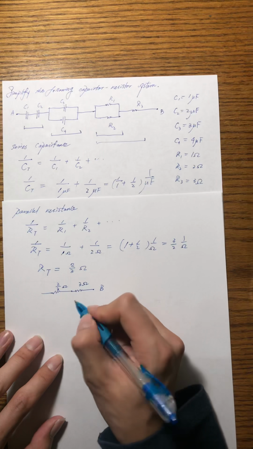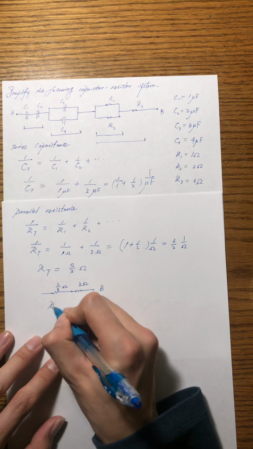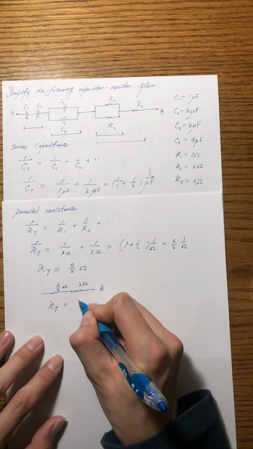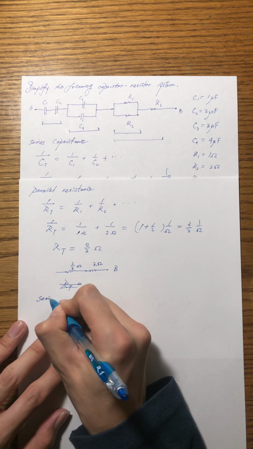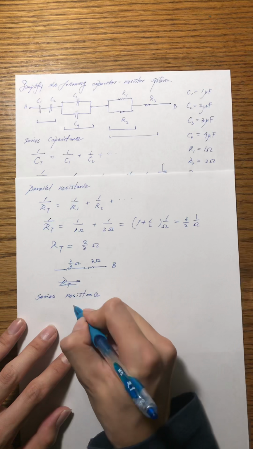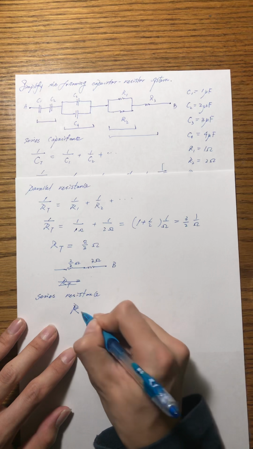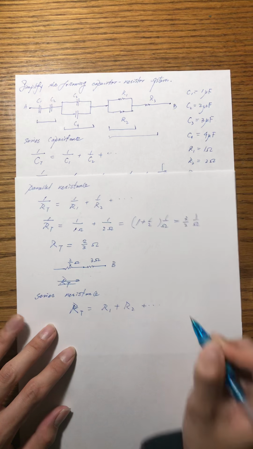Before I do that, I should mention the series resistance is given by RT equals R1 plus R2, and so on if we have more.